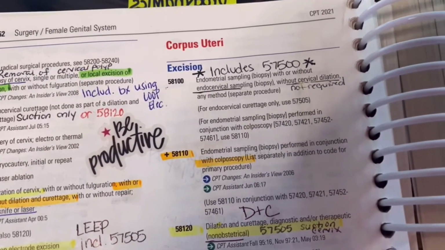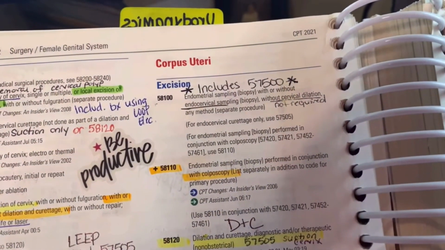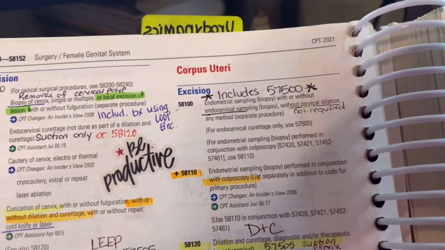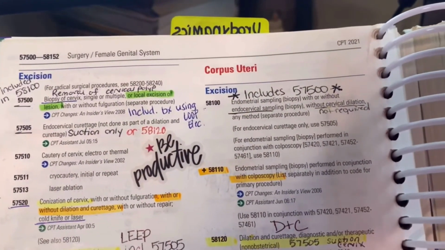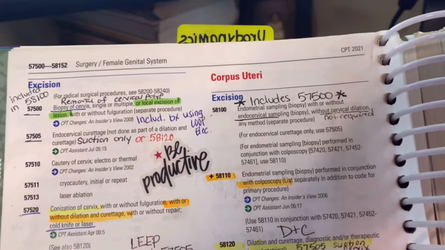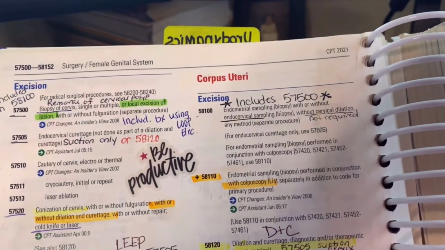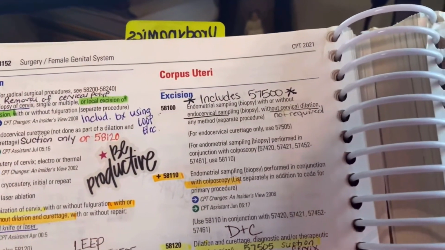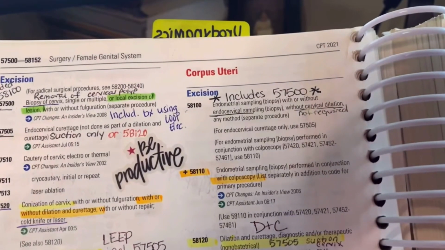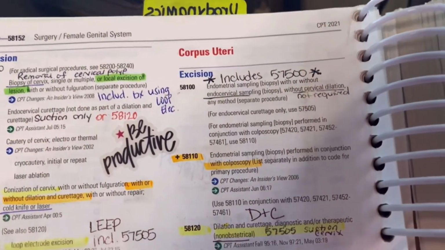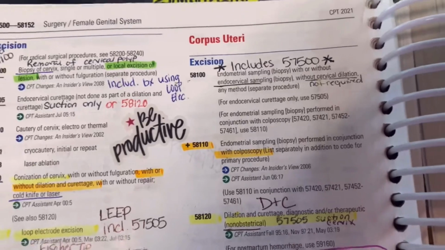If they were to do a biopsy on the cervix in addition to a biopsy on the endometrium, I think I said that right, if they're doing a biopsy on the endometrium and they also take a sample of the cervix, it is included. So I do not bill that separately, but this one was not the case, and I only went with the 58100.